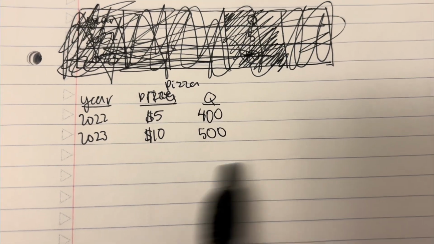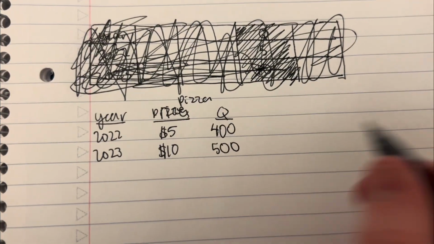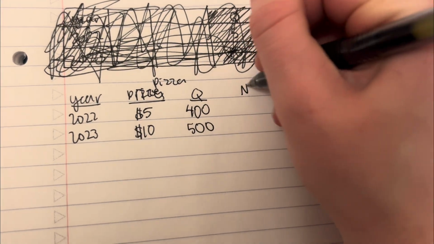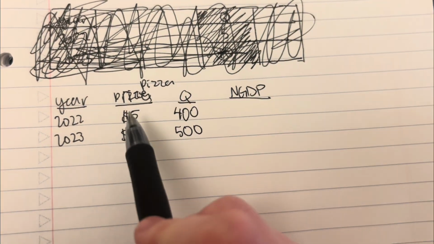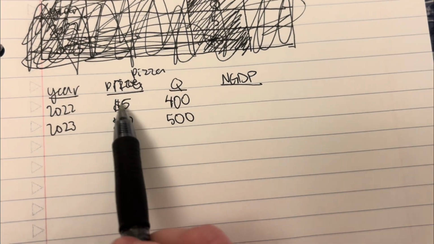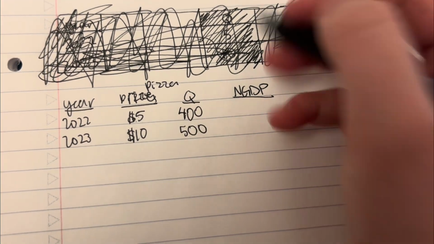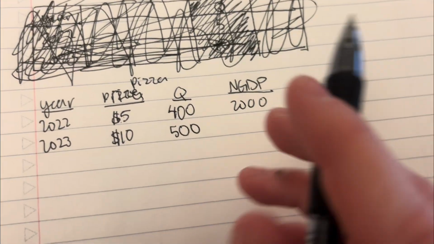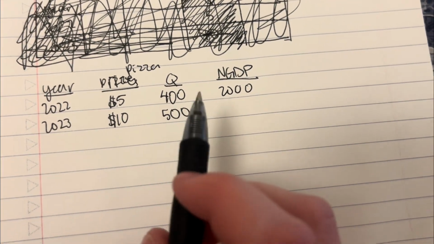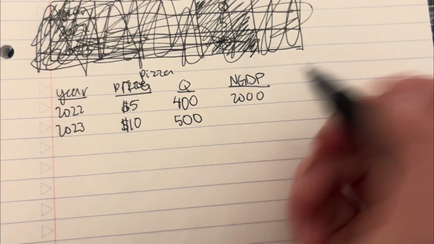Using pizza as an example, the nominal GDP for the year 2022 would be the current price, which is $5, times the quantities. So that would be 2,000, and then the nominal GDP for 2023 would be 5,000.